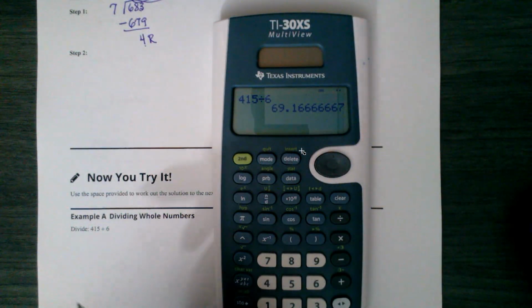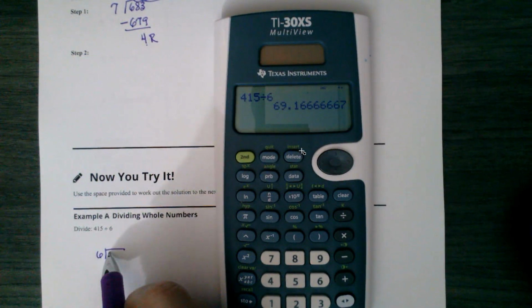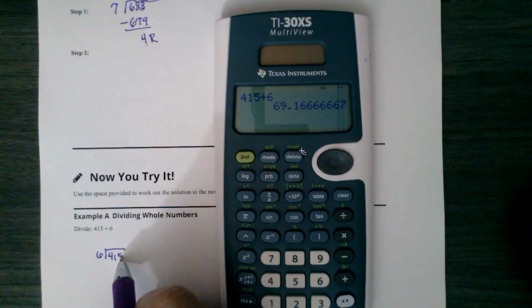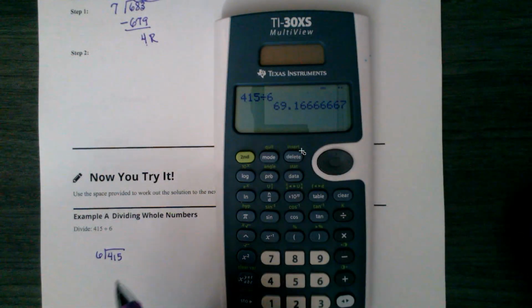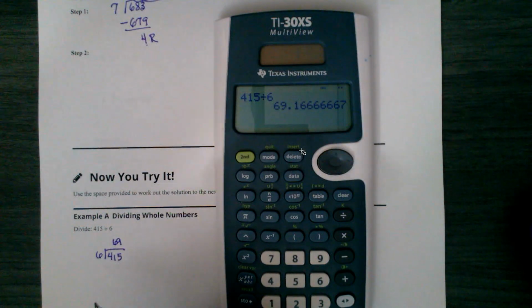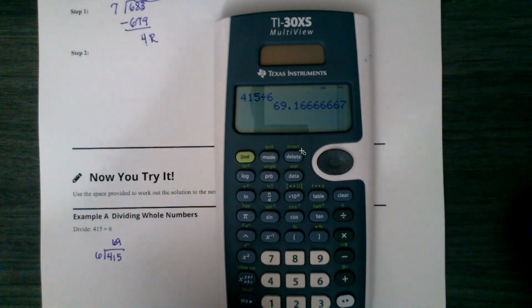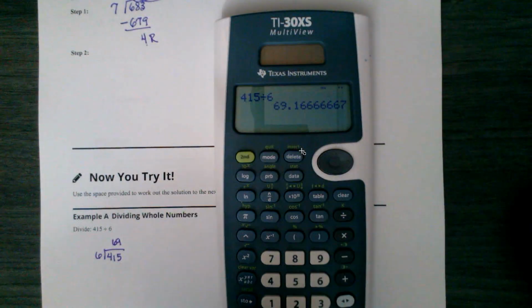We don't want the whole decimal. So we said 6 goes into 415 a whole 69 times, but it couldn't go any more than 69 whole times. It just went a little skosh more. We need to figure out what that skosh really is.